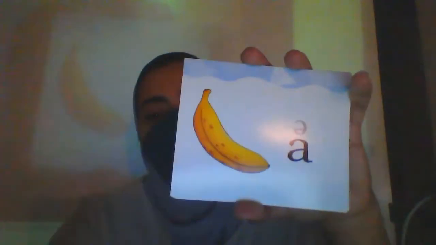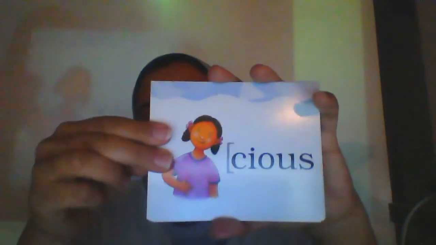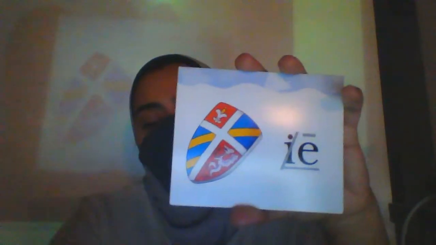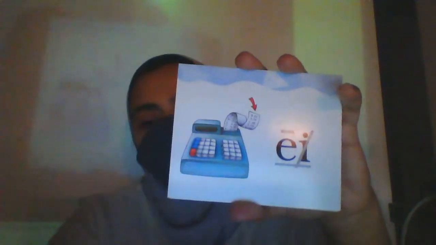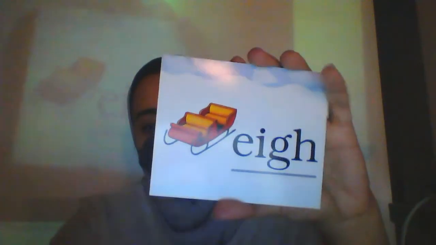Key, e. Glue, oo. Banana. Nutritious, shus. Delicious, shus. High, i. Shield, e. Receipt, e. Veil, a. Sleigh, a.